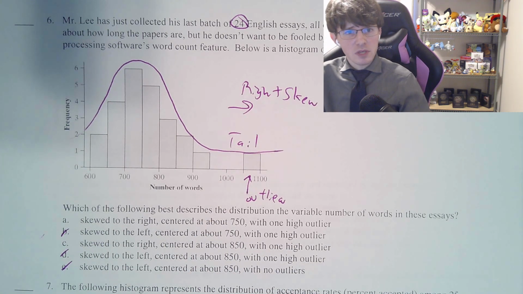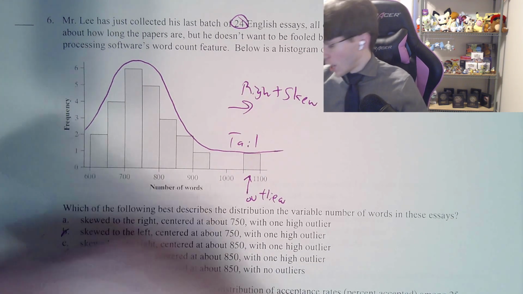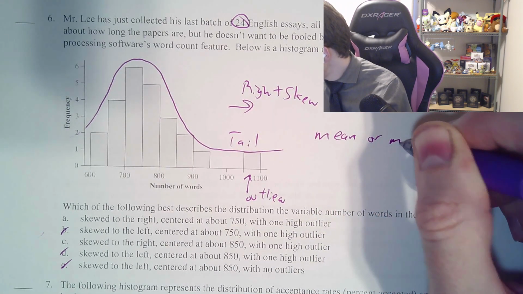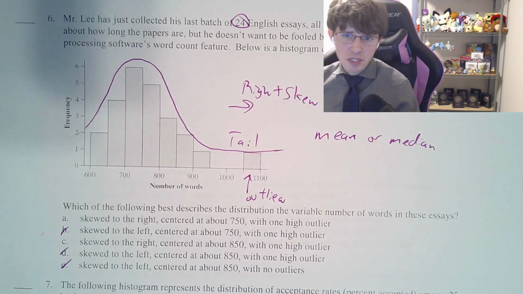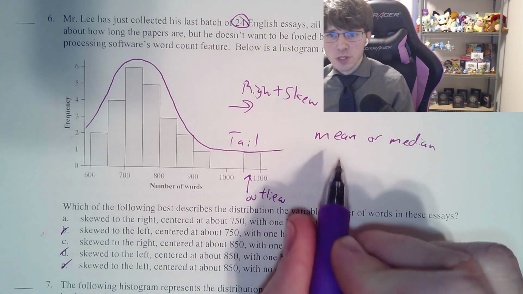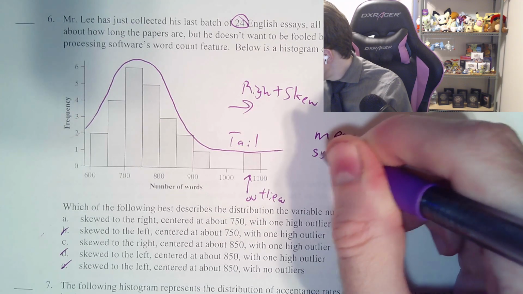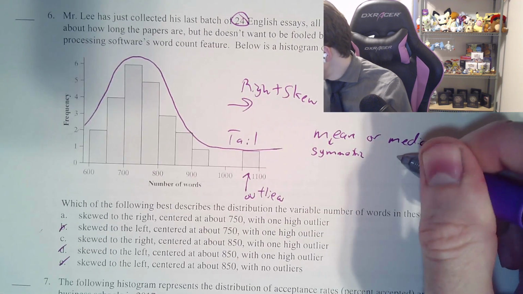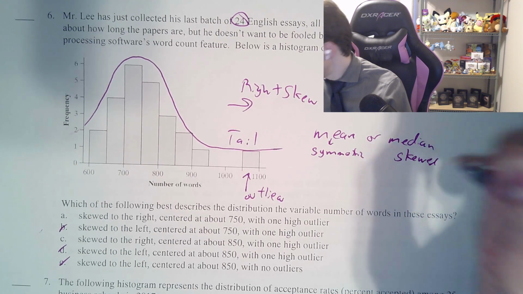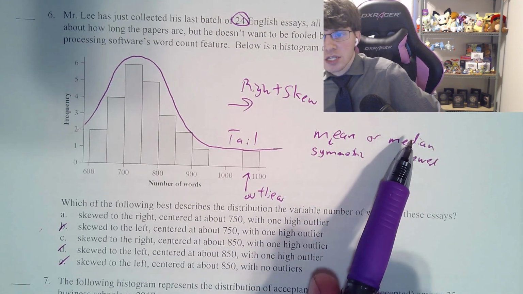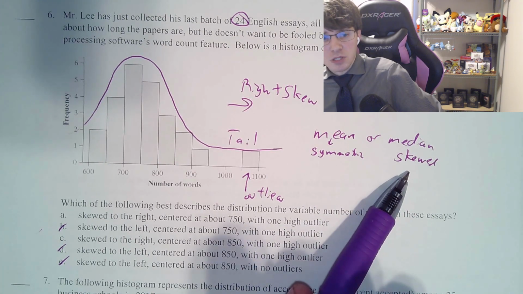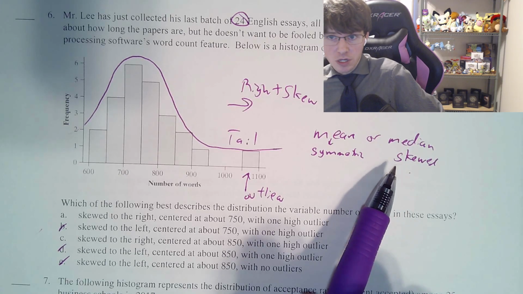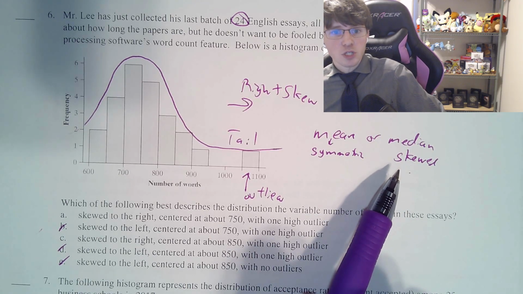So in order to describe the center, you always have a choice. You can either use the mean or the median. You do need to choose carefully. You want to use the mean when it's symmetric, and you want to use the median when it's skewed. So in this particular question, it is a skewed distribution, so you want to use the median, which is what we're going to do.